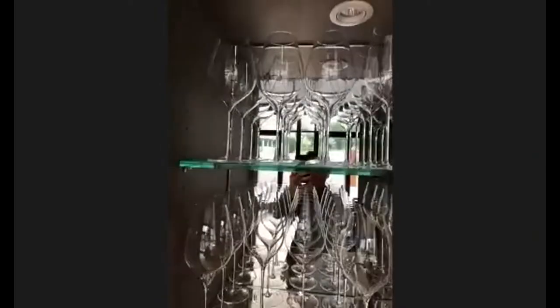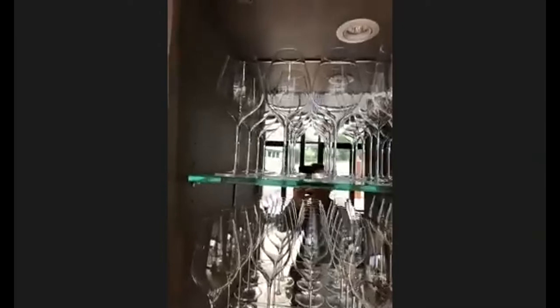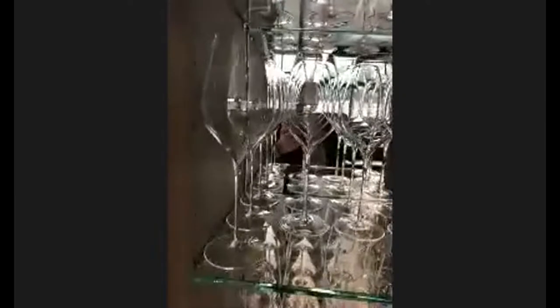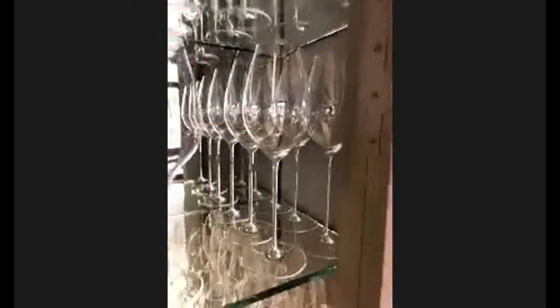I don't know if we have enough light, but we can start with Lehmann, l'Allemand, with the James, with Lehmann number 4. This is the Superleggero Riedel, very rare. This is Zalto Universal white wine, Riedel.